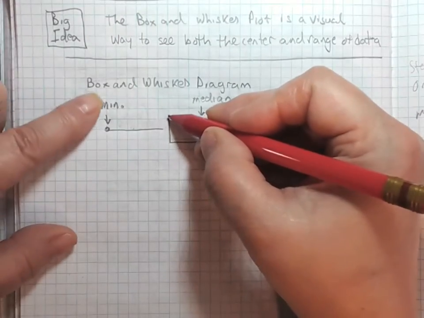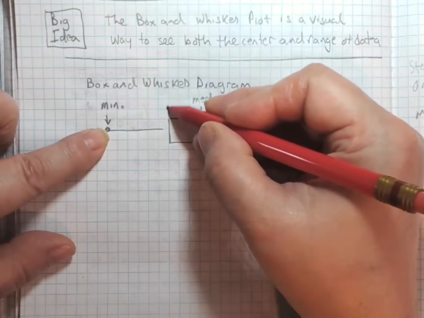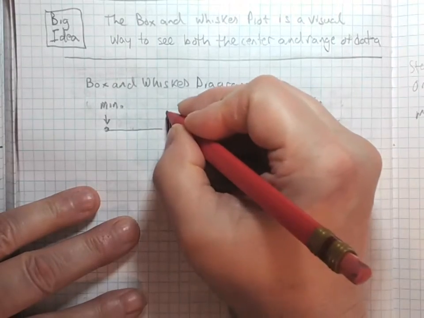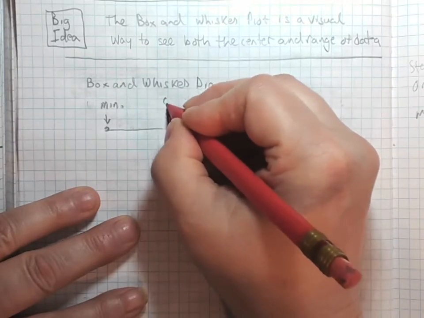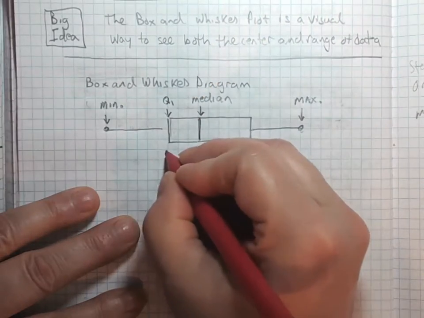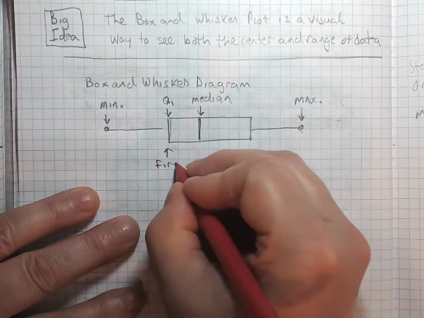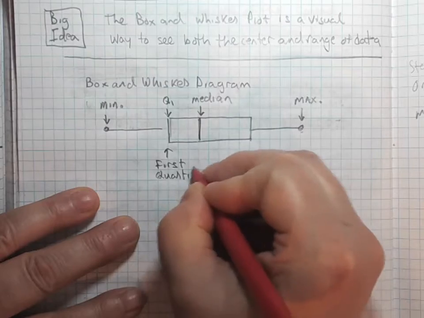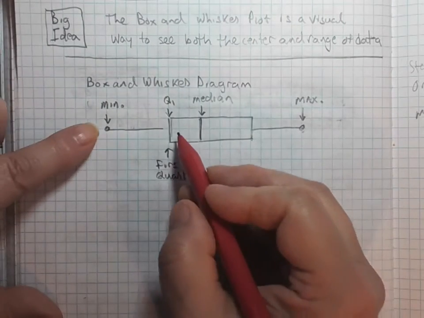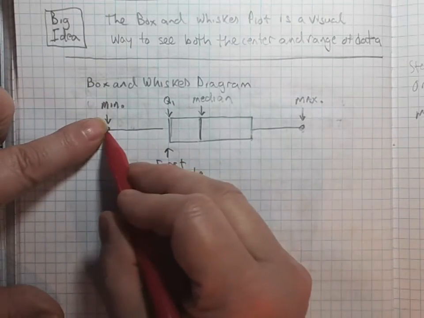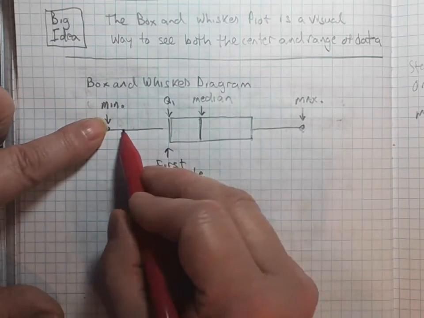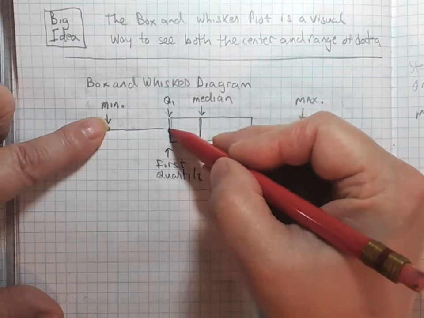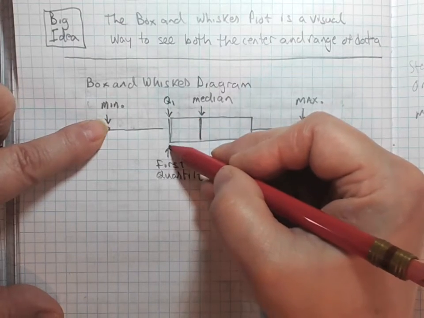The first quartile is this section, and it ends with the beginning of the box. So this number right here will be Q1, or the first quartile. What that is saying is that 25%, or 1/4 of your data, falls on the whisker and ends here. So this Q1 is the measure of where the quartile ends.